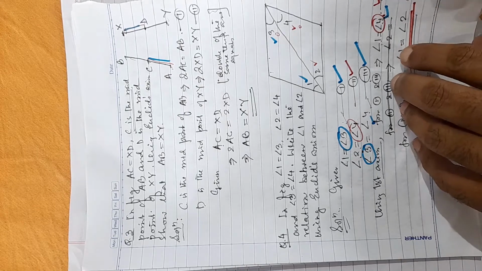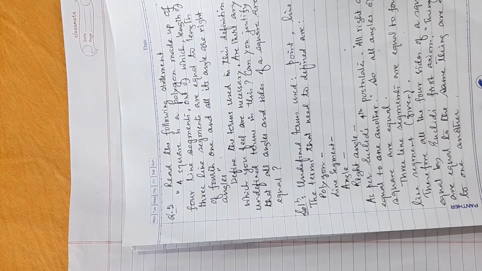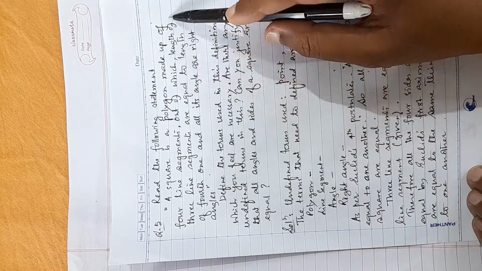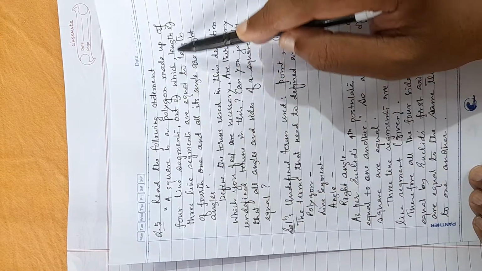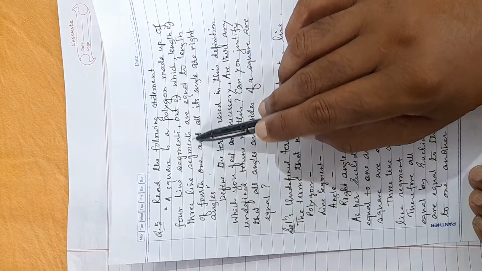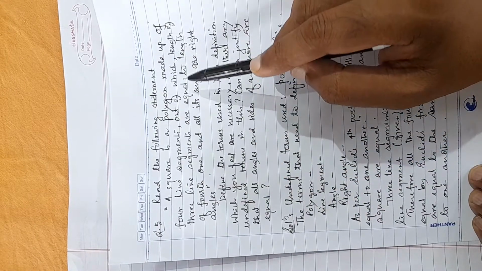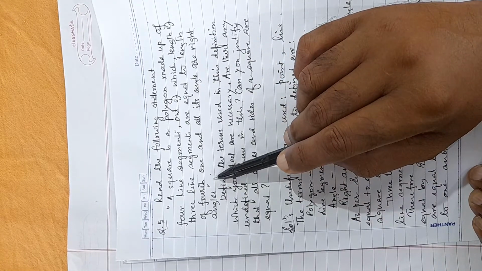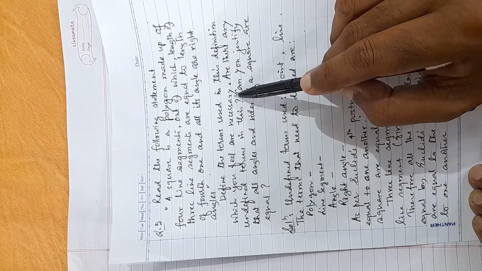Next question, see question number 5. What is the question number 5? Read the following statement carefully. A square is a polygon made up of 4 line segments, out of which the length of 3 line segments are equal to the length of the 4th, and all its angles are right angles. This is the statement given. Be careful. Define the terms used in this definition which you feel are necessary.